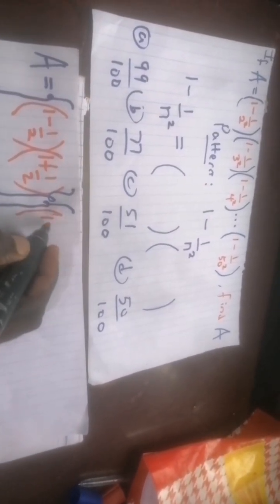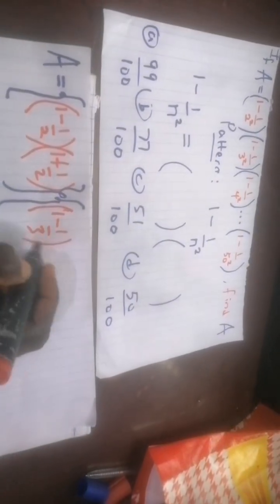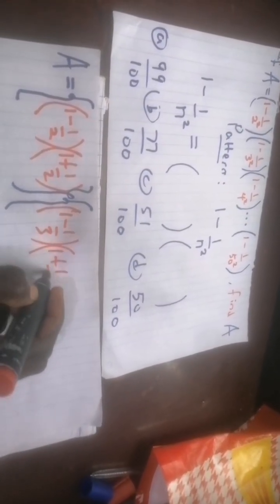Okay. So that one is gone. Let me take the second bracket. For the second bracket, the same thing. So I will say 1 minus 1 over 3 and 1 plus 1 over 3. Do you understand? Okay. Let's take the third bracket. The third bracket says the same thing: 1 minus 1 over 4, then 1 plus 1 over 4.